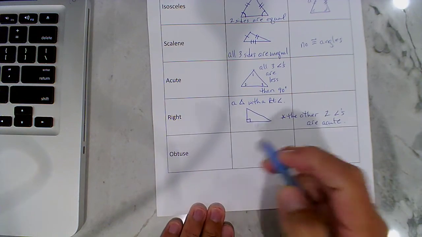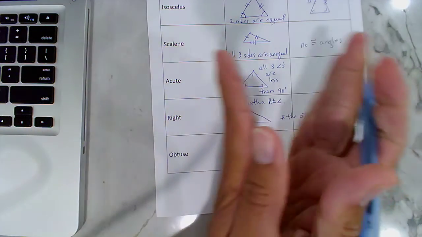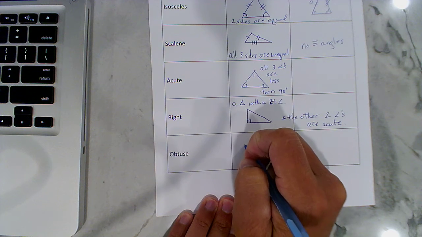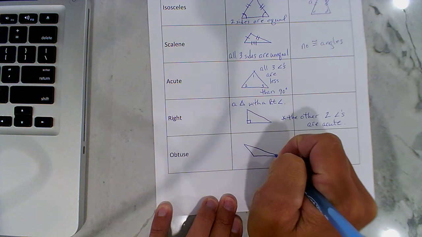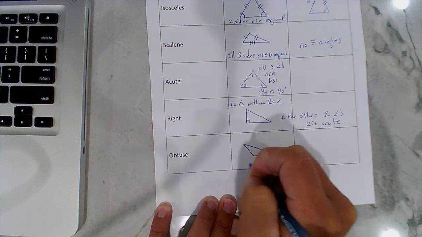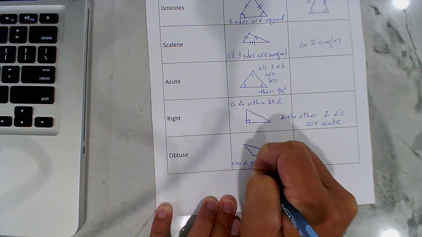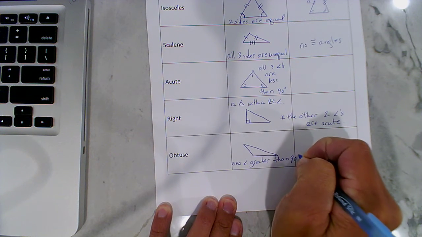And then obtuse, if you recall, an obtuse angle is an angle that opens more than 90 degrees. So an obtuse angle is going to look something like that. And that's going to have one angle greater than 90 degrees.